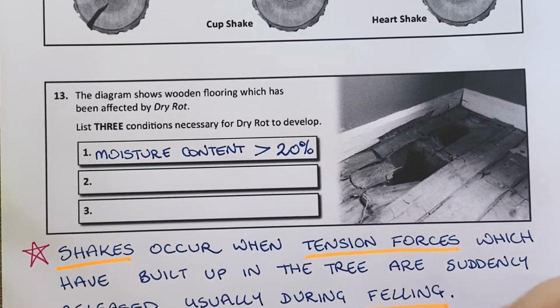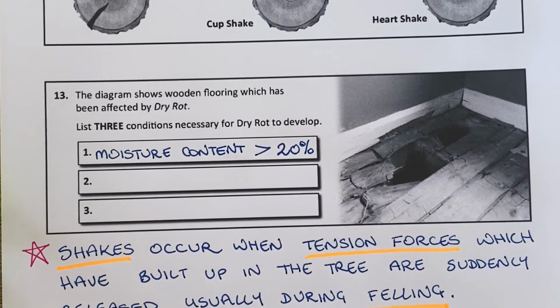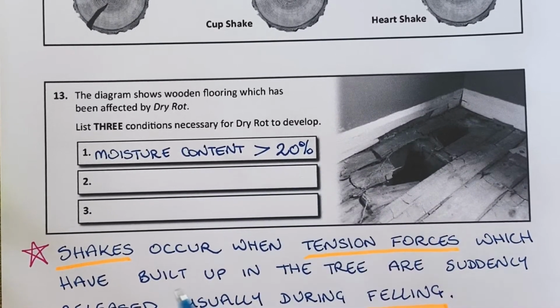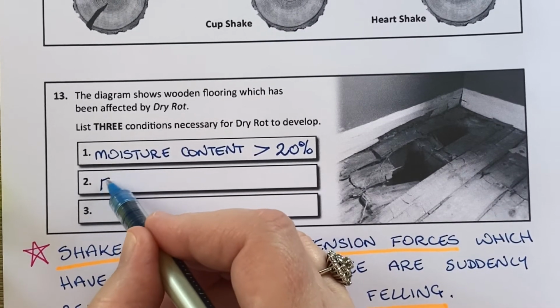Maybe more, it depends. It depends on the kind of heating, the time of year, there's a load of variables. But if the moisture content is above 20%, you have a condition for dry rot. It also needs a food source.